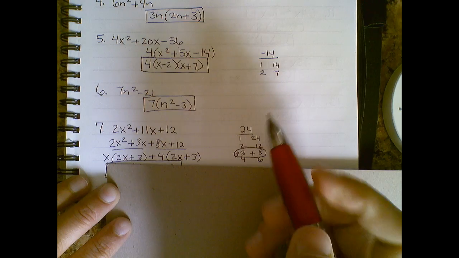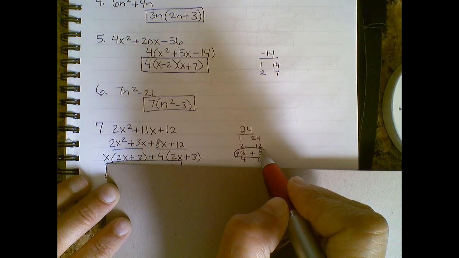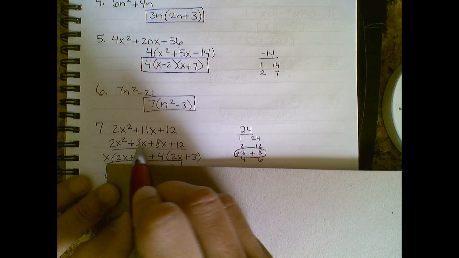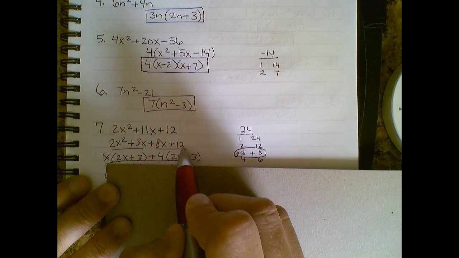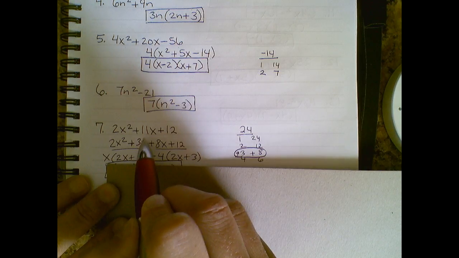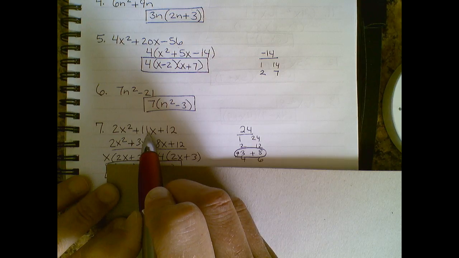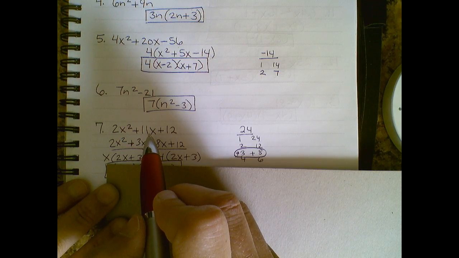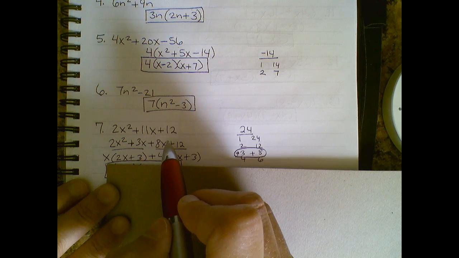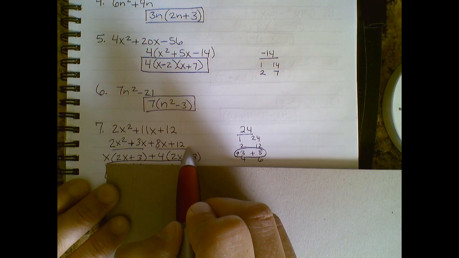Now I can't just throw that in like I did on these top examples because this A is not 1. So instead, what I'm going to do, replace this 3 and this 8 with my middle terms. So I leave the first term, leave my last term, but instead of 11x, I'm going to put in 3x and 8x. That still adds up to equal 11x. So I'm not changing the value of the problem, I'm just rewriting it.